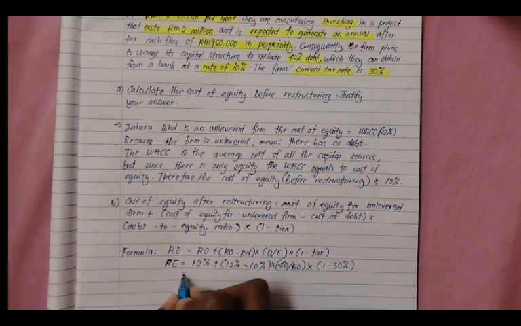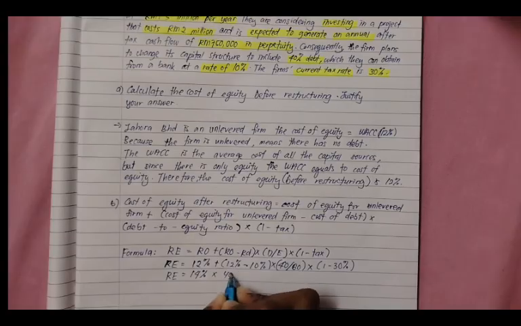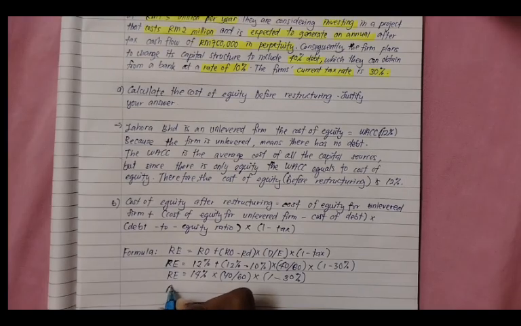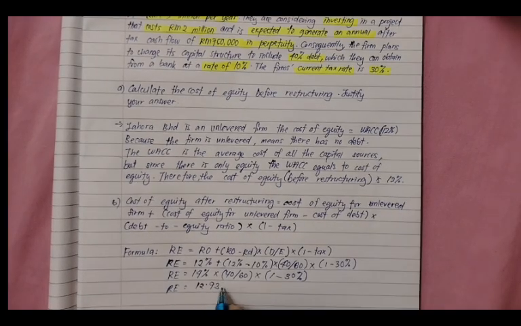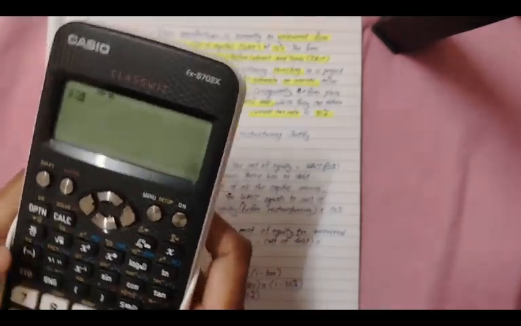So 12% plus 2% times 40 over 60 times 1 minus 30% equals 12.93%, which is 12.94%.